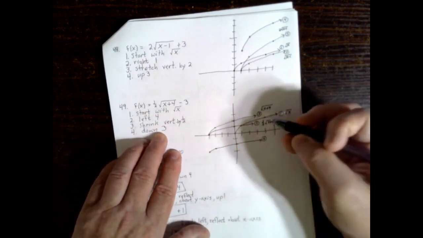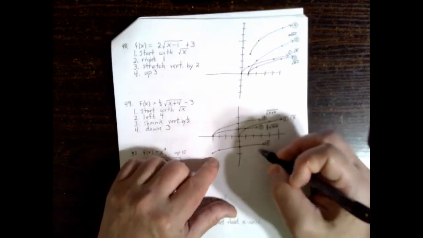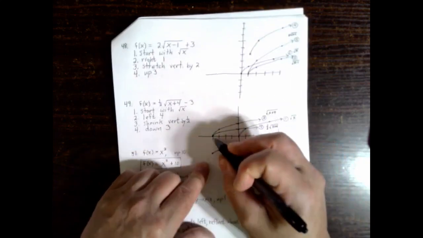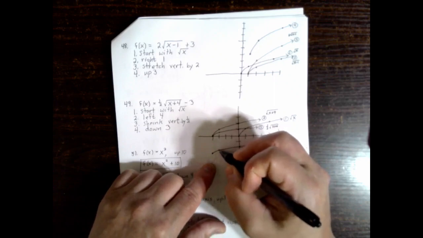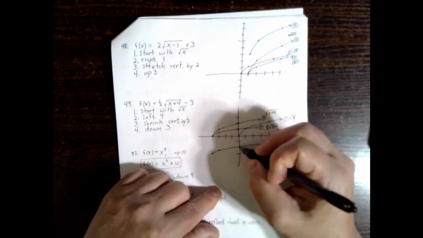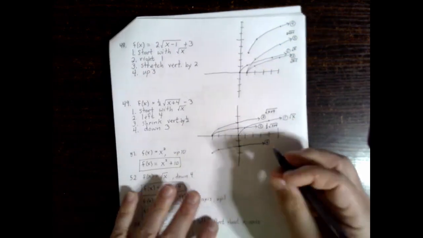And then subtract 3, it drops the entire graph down 3 units. So here goes down to minus 3, here a half goes down to minus 2.5, here 1 goes down to minus 2. And so there's your final graph as the fourth one.